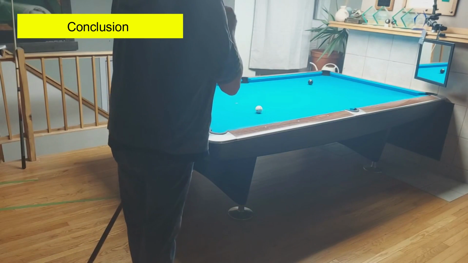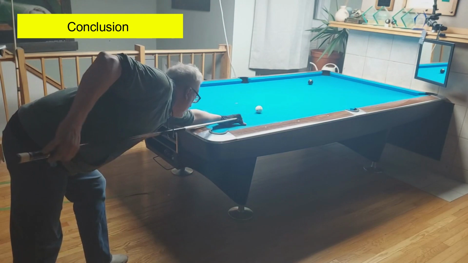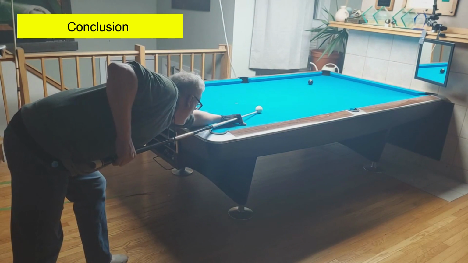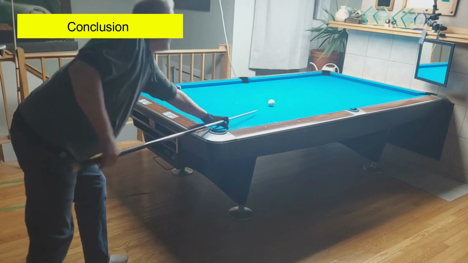If you've been searching for more consistency, more accuracy, more control, you might want to look at the relationship between your bridge length and grip location and what your elbow is doing.